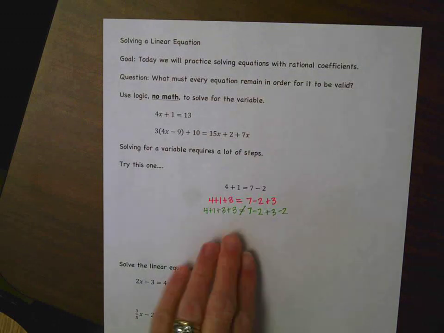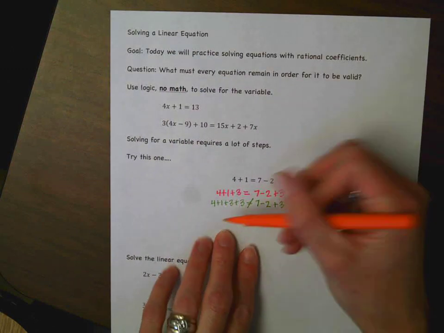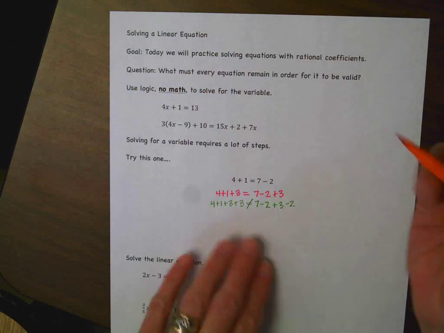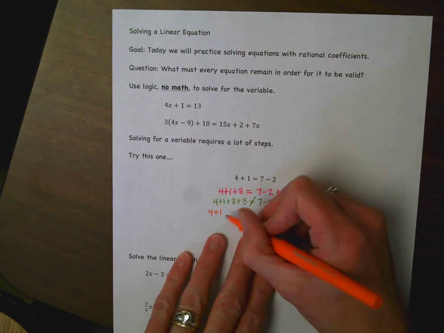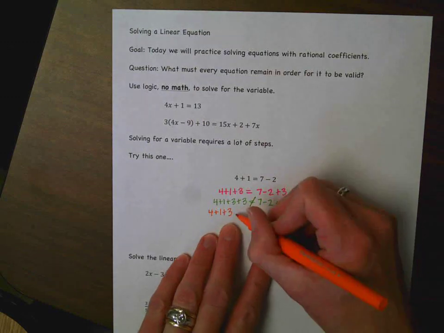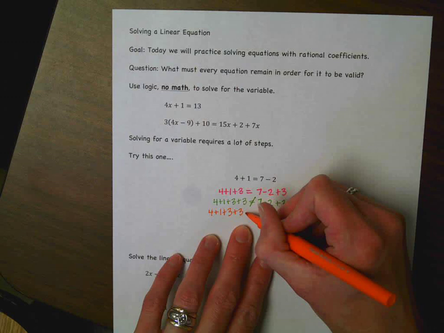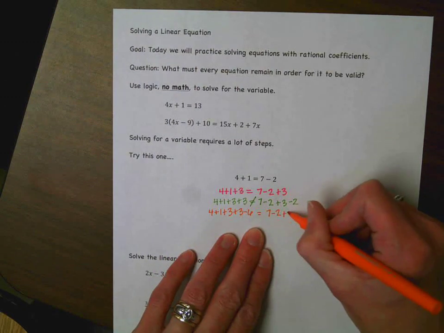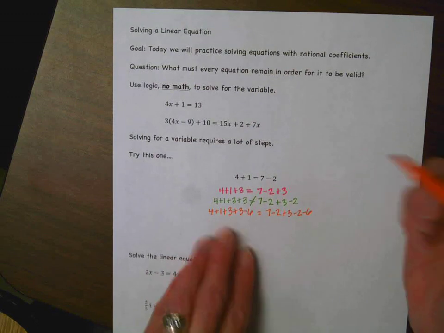If we do 6 from both sides, I'm thinking that if we just subtract 6 from both sides on this one, we're going to notice that it's still not going to be true. And let's check it. Okay, so 4 plus 1 plus 3 plus 3 minus 6 should be equal to 7 minus 2 plus 3 minus 2 minus 6. Okay, let's see what happens.